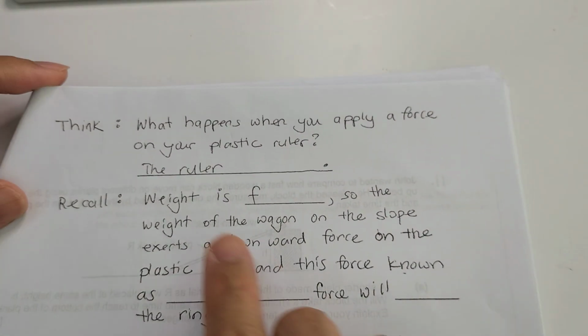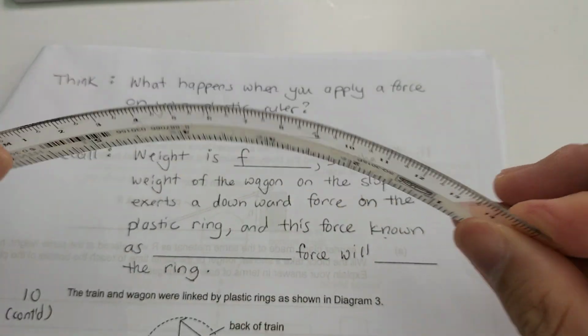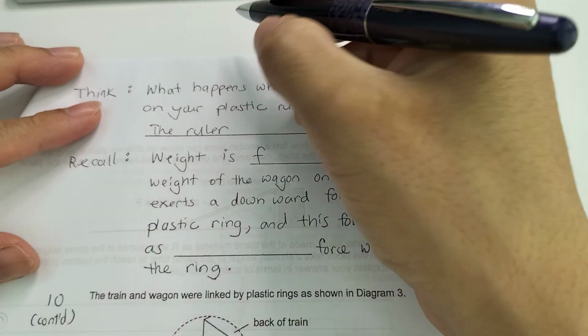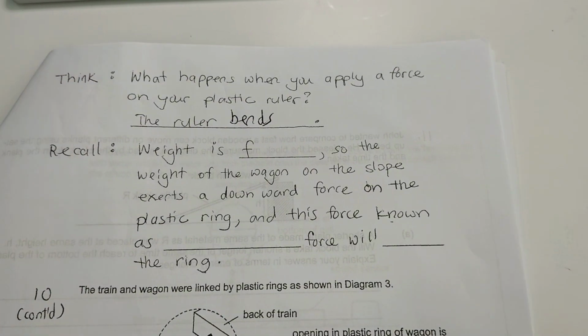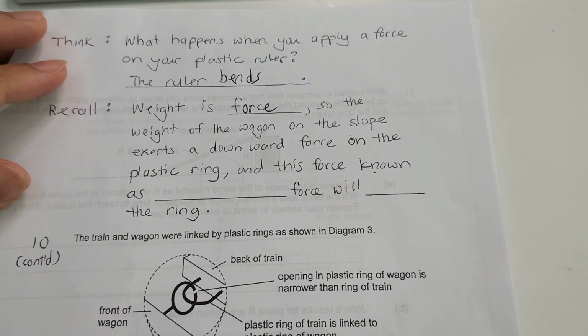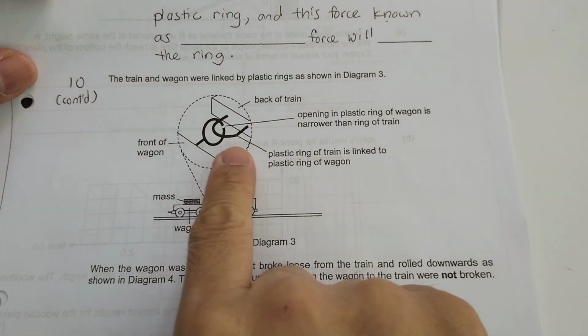Let's keep it up. And let's think, what happens when you apply a force on a plastic ruler? What happened? The ruler bends. Now remember, weight is a force. So the weight of the wagon on the slope exerts a downward force on the plastic ring. Okay, this is linked to this part.